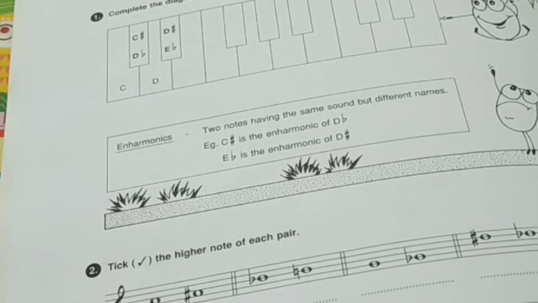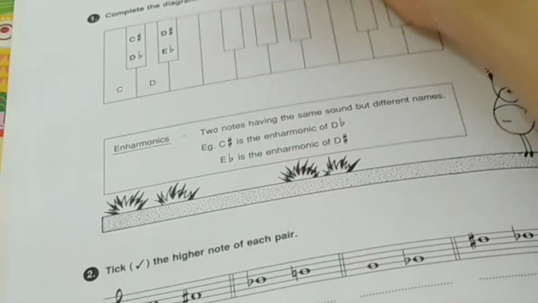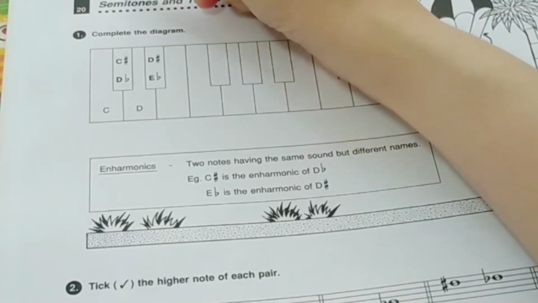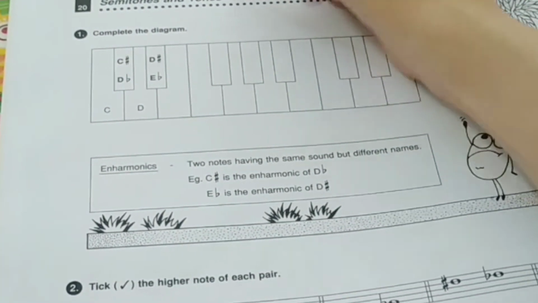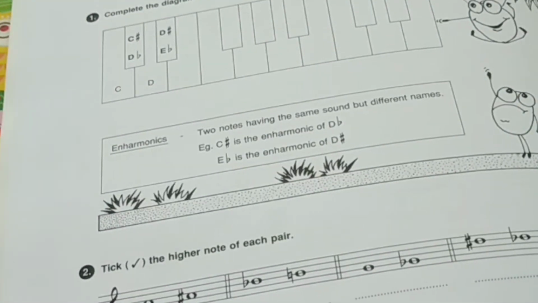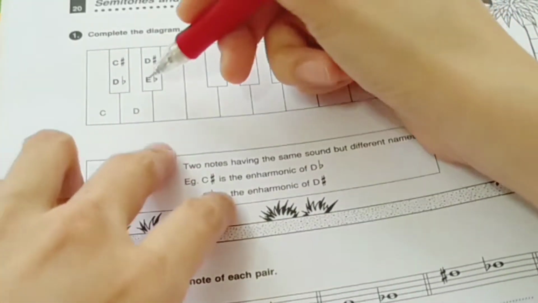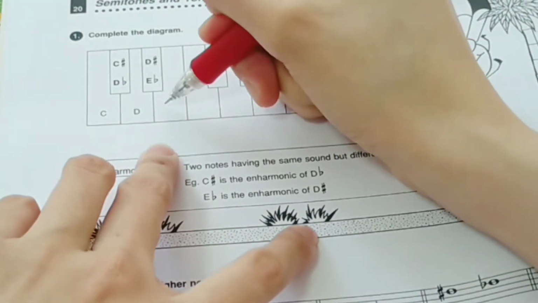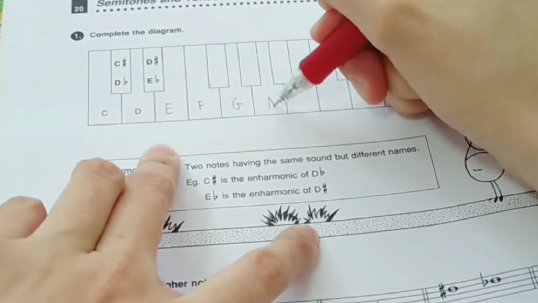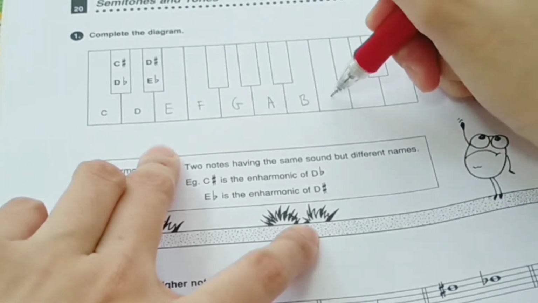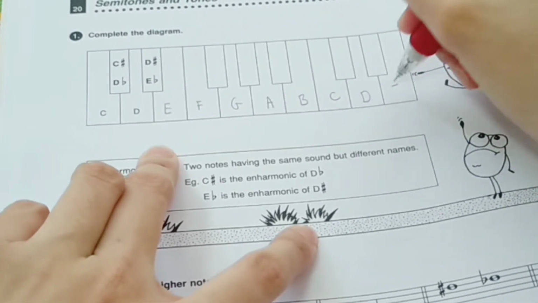Today we are going to learn semitones and tones. A semitone is one step and a tone is two steps. First, let's name the keyboard. C, D, E, F, G, A, B, C, D, E.